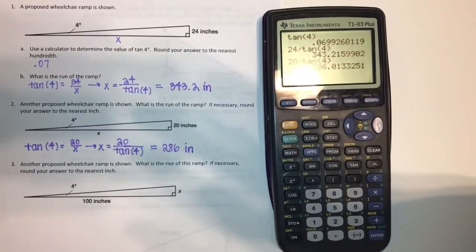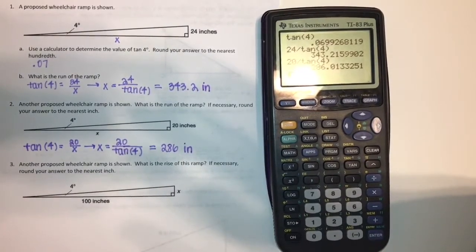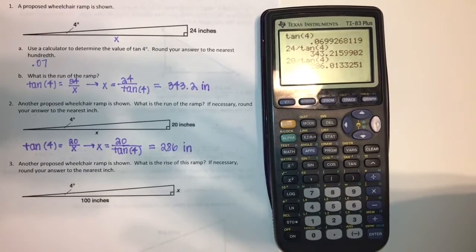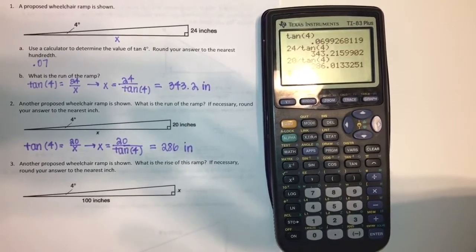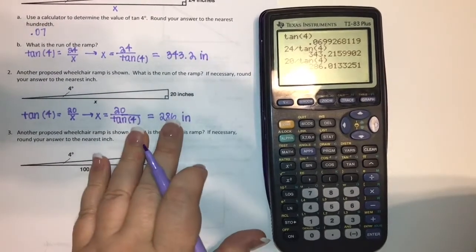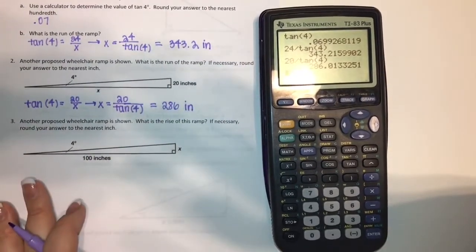Just like with the decimals, I don't get hung up on units either. It's something to be aware of, but if you don't put the correct units or you don't put any units at all in the computer, that's okay. Different teachers require different things. To me, it's more important that you get this 286.